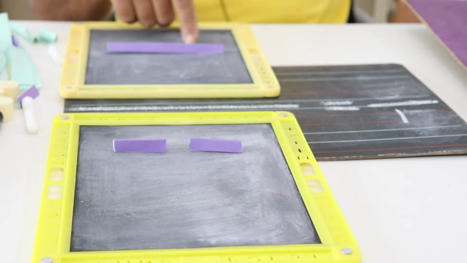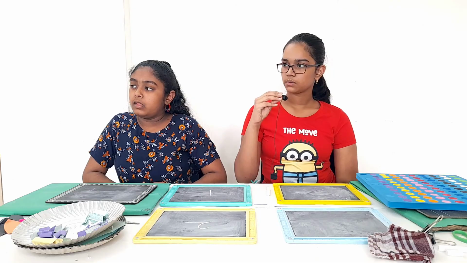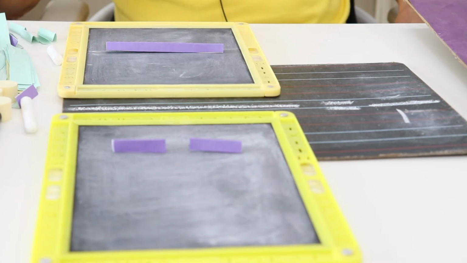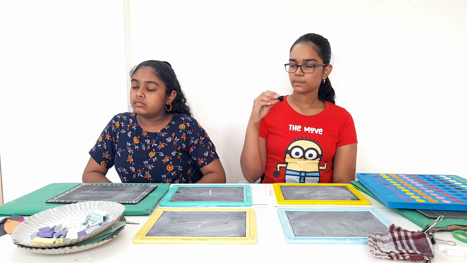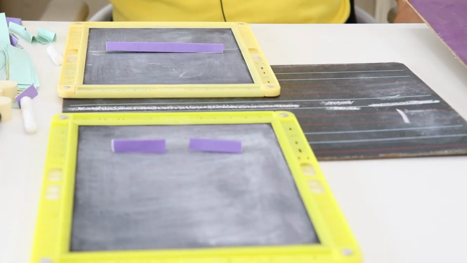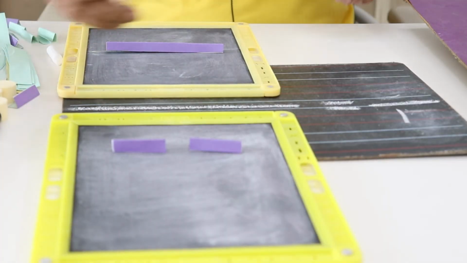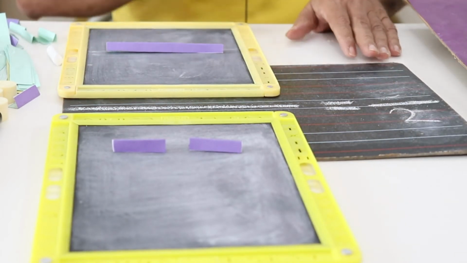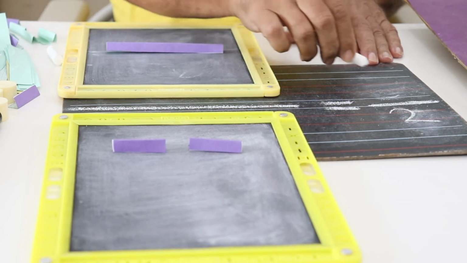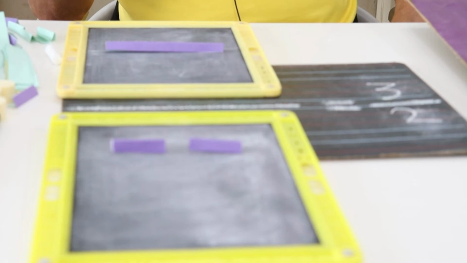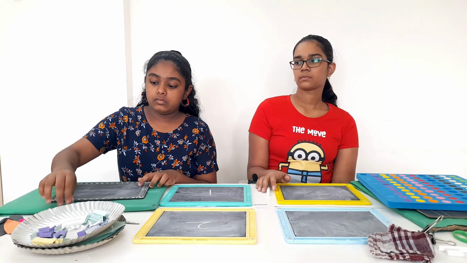If I cut this, 3 upon 2, right? Because how many pieces are there like this? 3. And here down there are 2. So if I write 2 there, then here I have to write 3. So now write this all in numbers in your slate, Gyanjyoti.